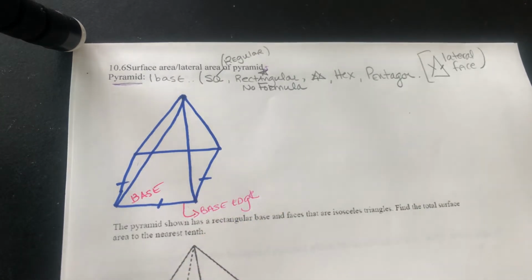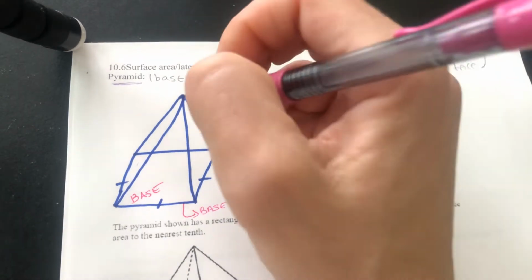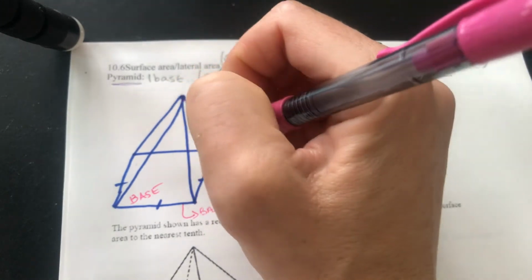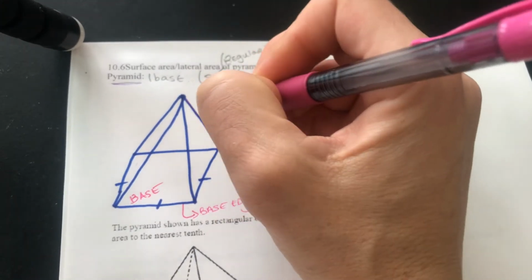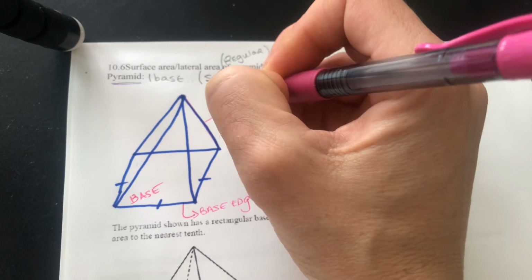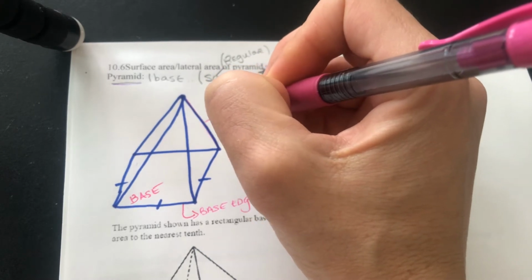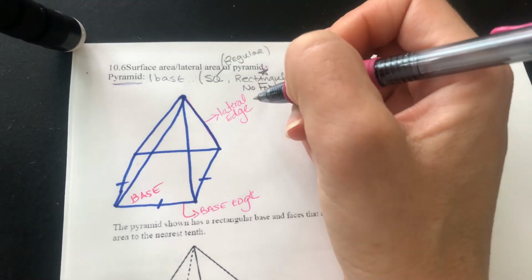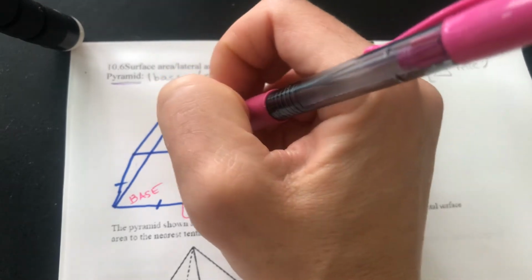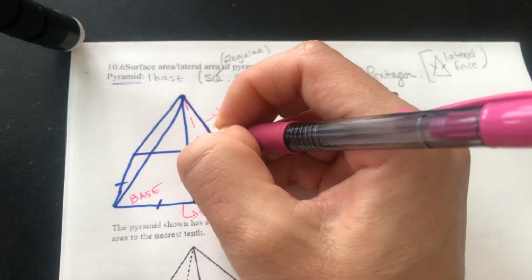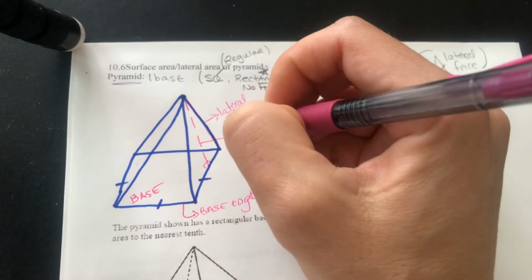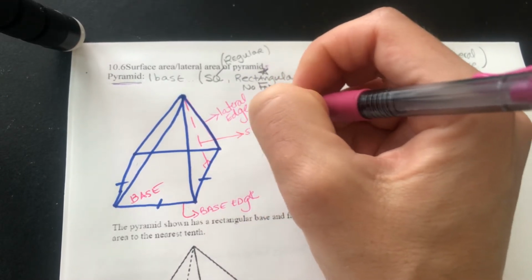You should know that this right here is called your lateral edge, right? Then we have this right here, which is on the lateral face. That is our slant height.